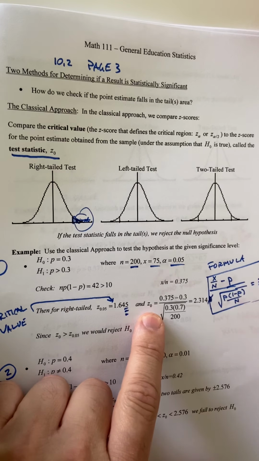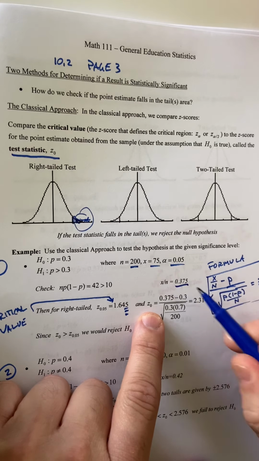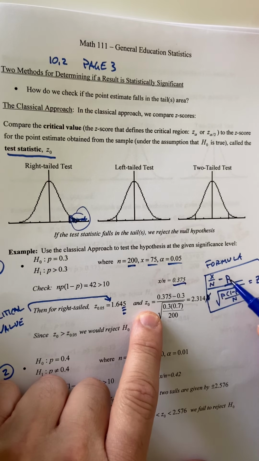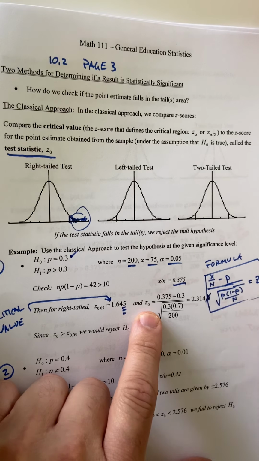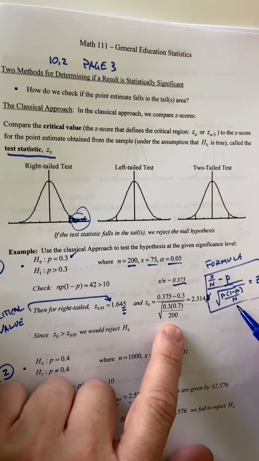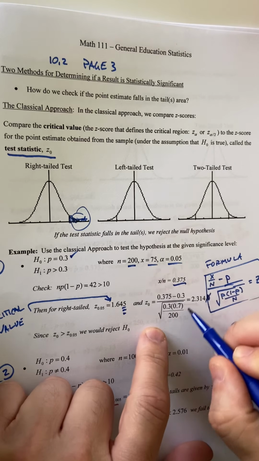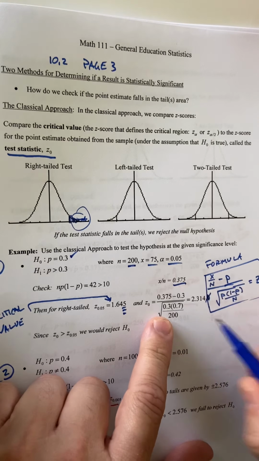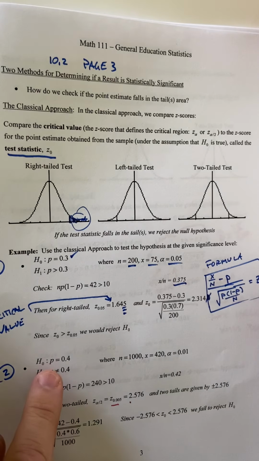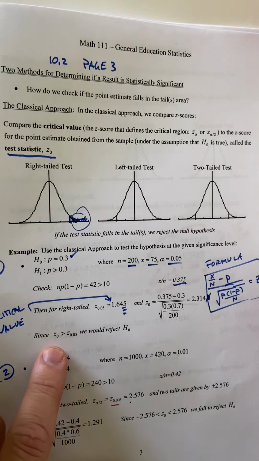To find your testing Z value, or the test statistic Z sub 0, you need to take X over N, pre-calculated right there, minus P all over. Make sure that you use parentheses properly, or do this in multiple steps. P minus 1 over N. So that's where all these data values come from. That's the formula to get the test statistic.